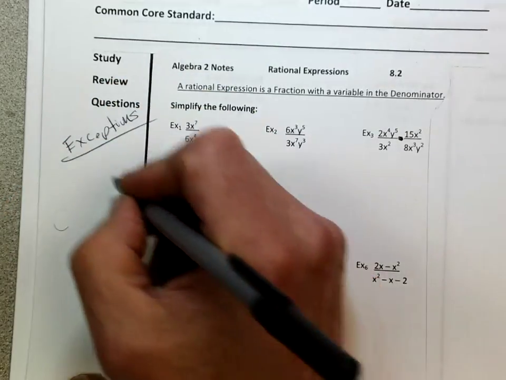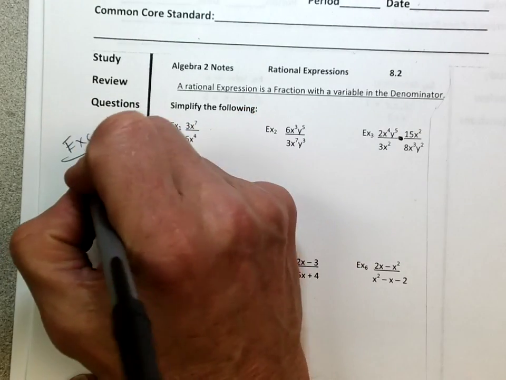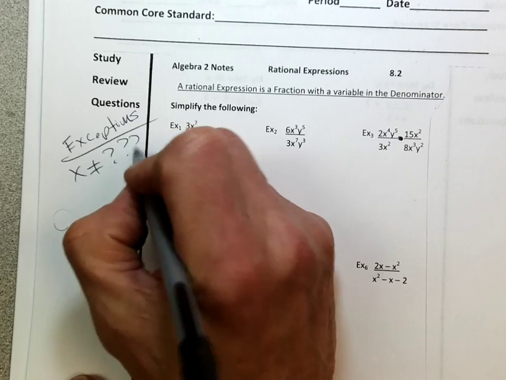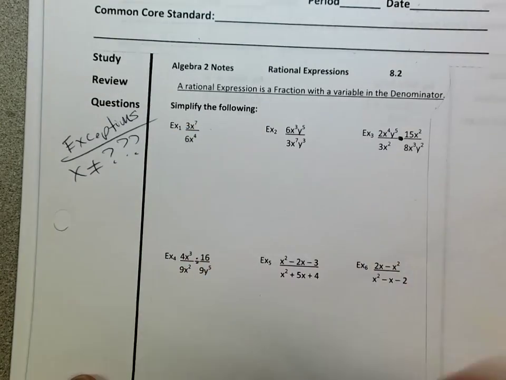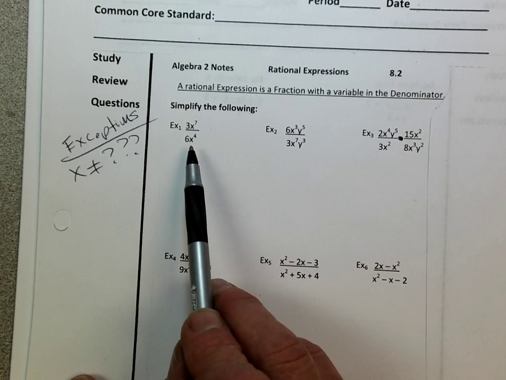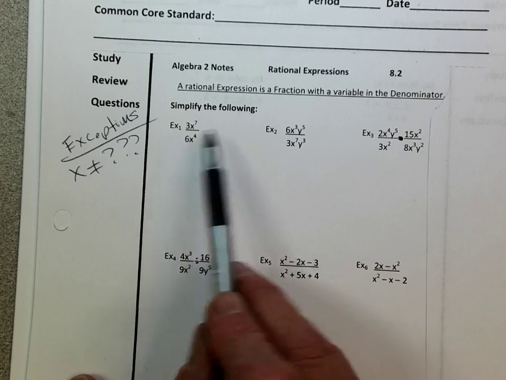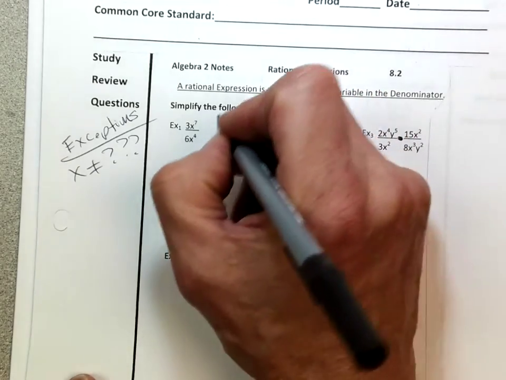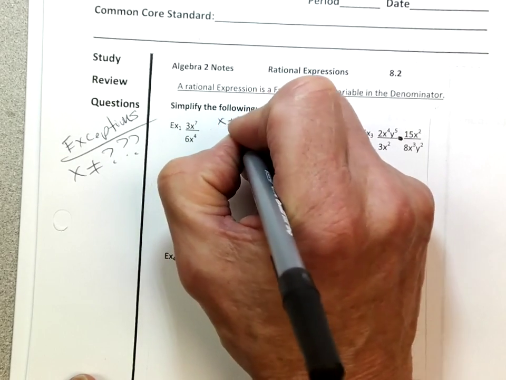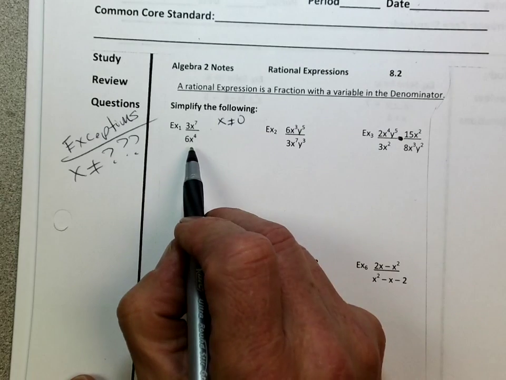So, what can x not be? Meaning x cannot be something, okay? Question mark, question mark, question mark. Before I even do this problem, right off the bat, if x were 0, you'd be dividing by 0. So I'm going to make this little statement, a little side note. Remember how I did the note? x cannot equal 0, because if x is 0, you divide by 0.